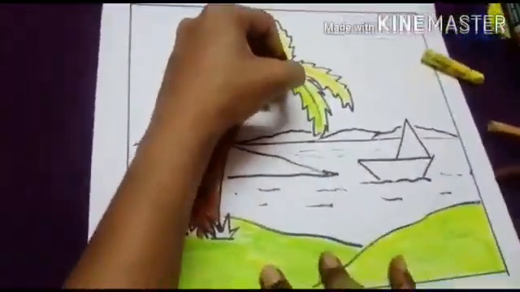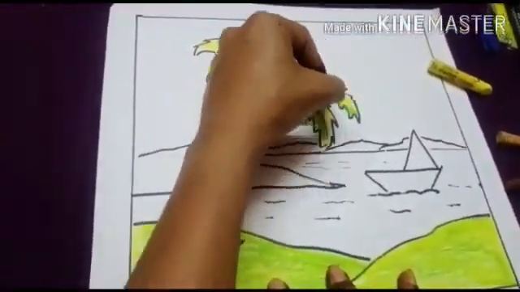Same, we are showing green branches or green leaves, so we have to do it the same way.